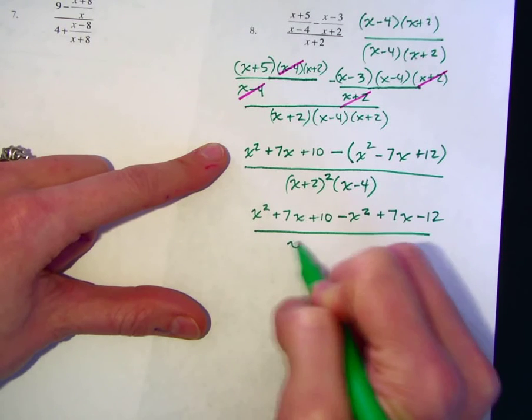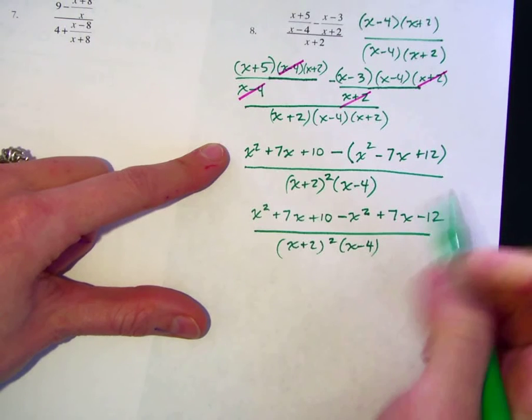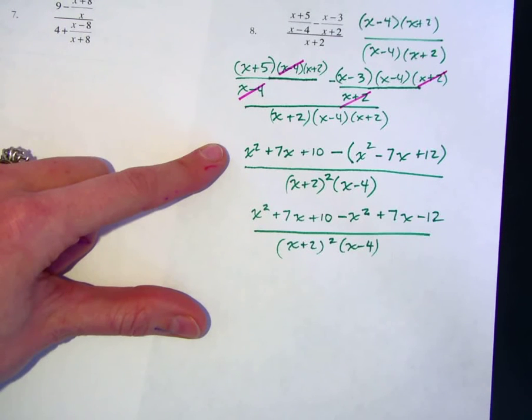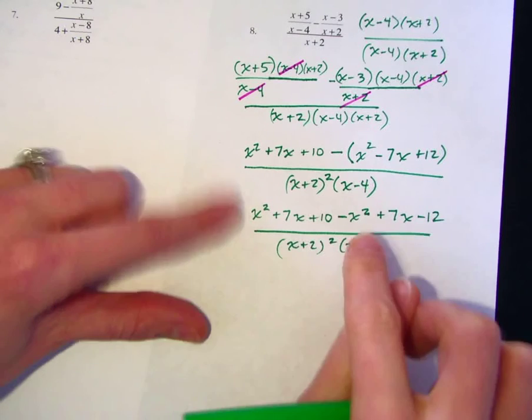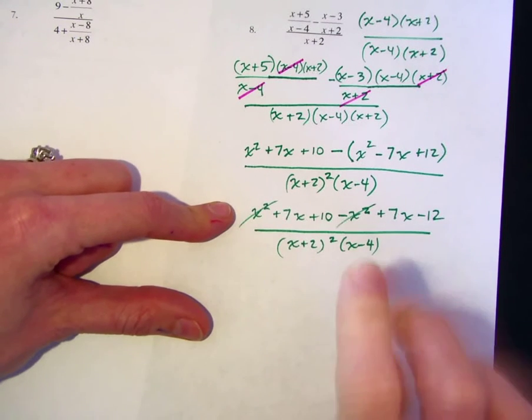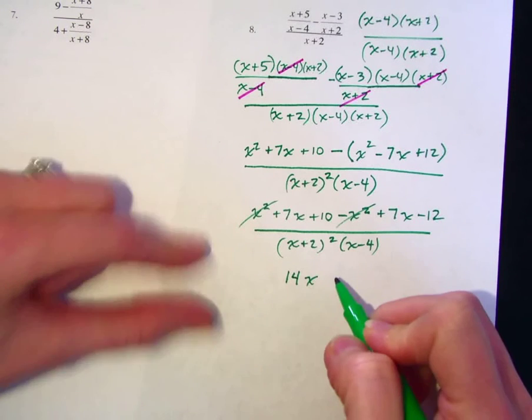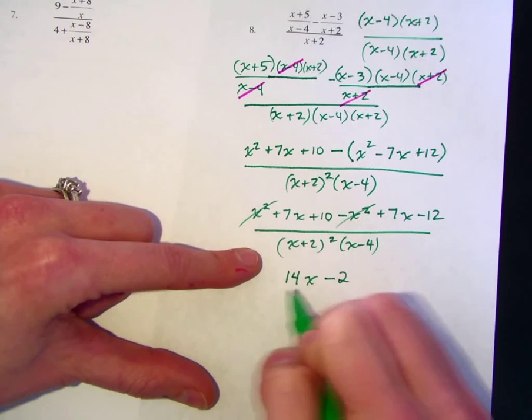Now what do we need to do? Combine like terms. What's going to happen with our x squared terms? They cancel. How about our x terms? 14x. And our constant terms? Minus 2.